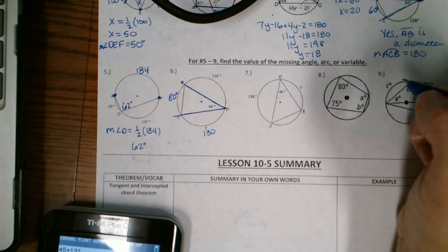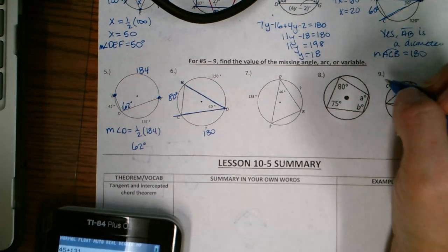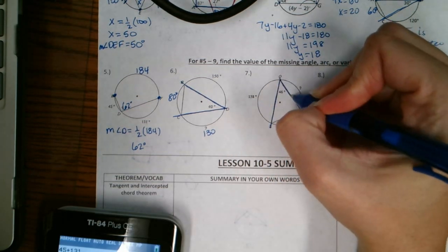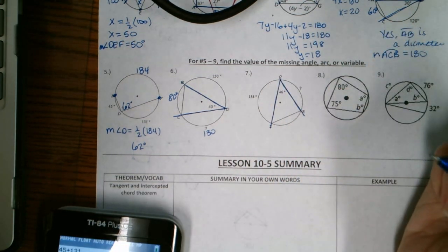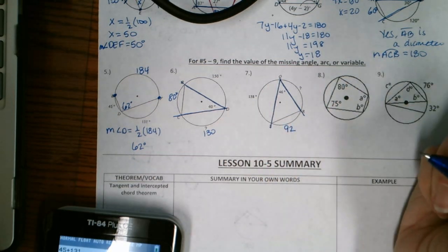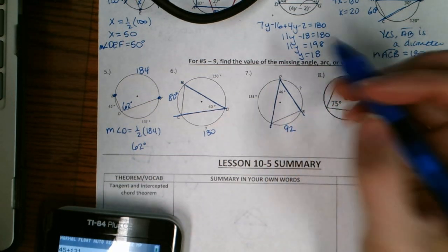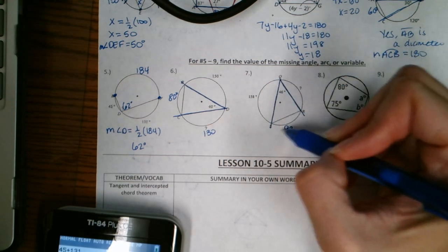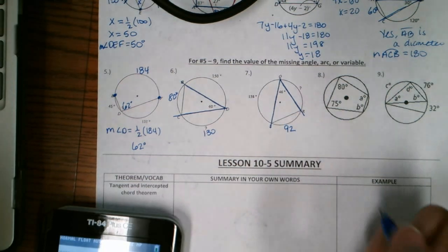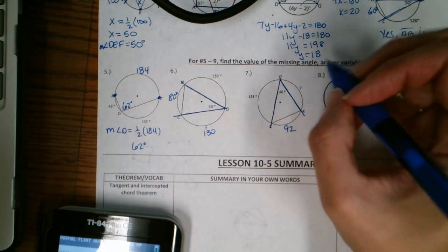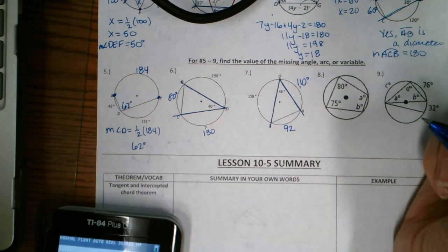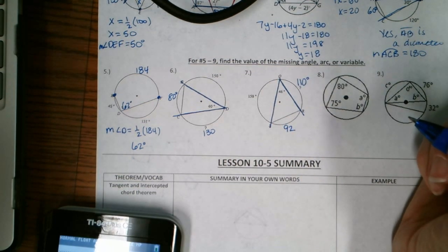Number 7. This angle's 46, so I'm going to double that to get 92 for this arc. We have 158 and 92. That gives us 250. So if I take the 250 away from 360, I'm left with 110 for this arc.